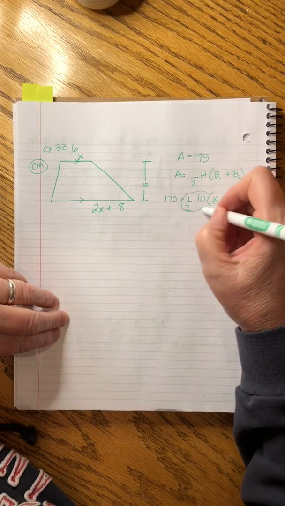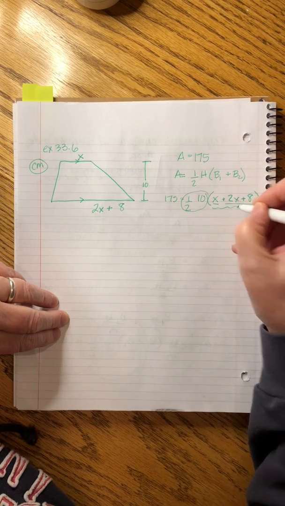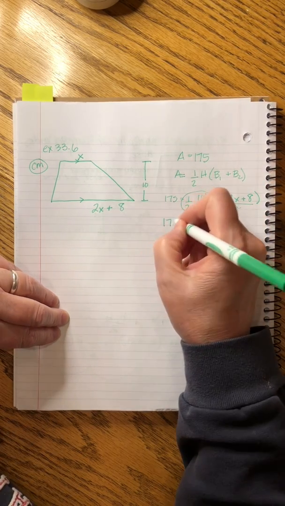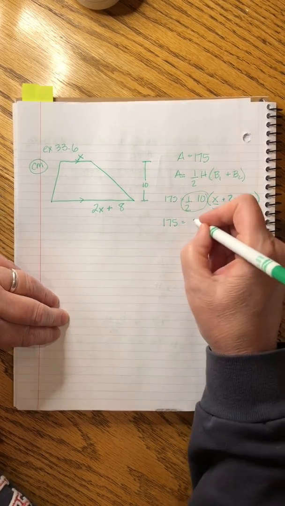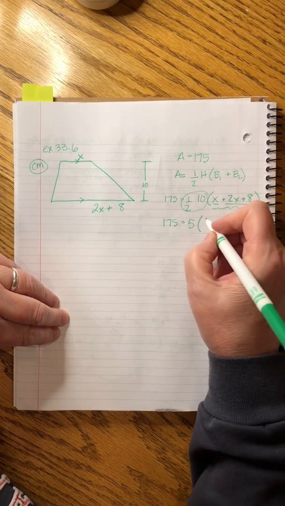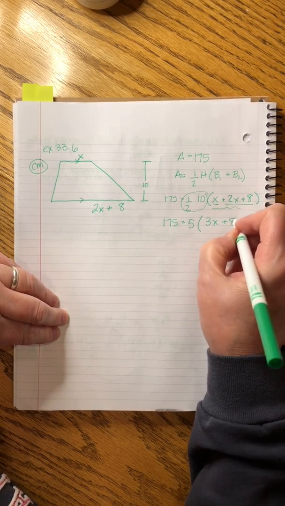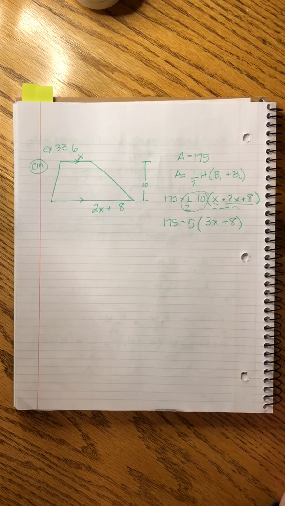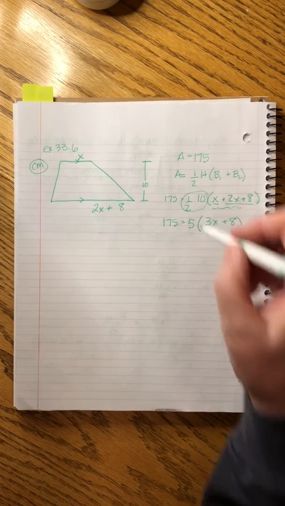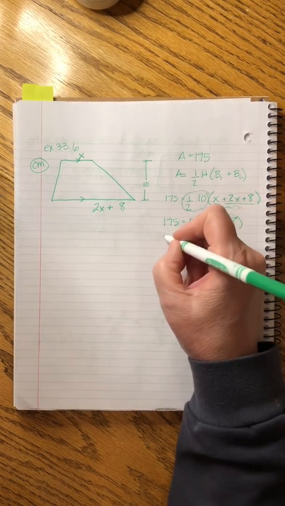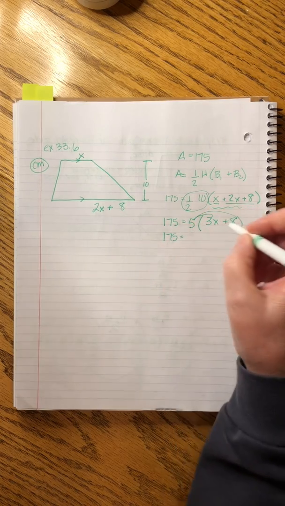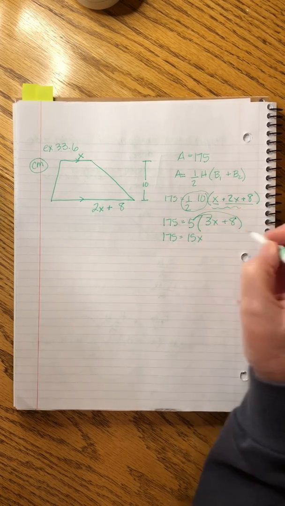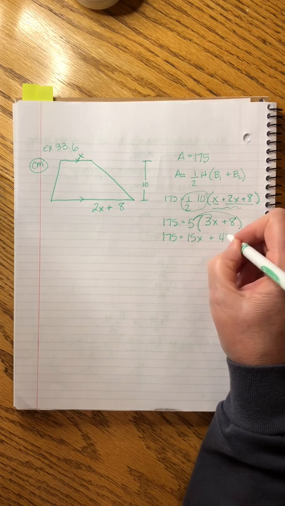Let's cancel those two against each other and combine like terms and see where we're at. 175 equals 5 times 3x plus 8. This is just basic algebra, right? Let's distribute. 175 equals 15x plus 40.